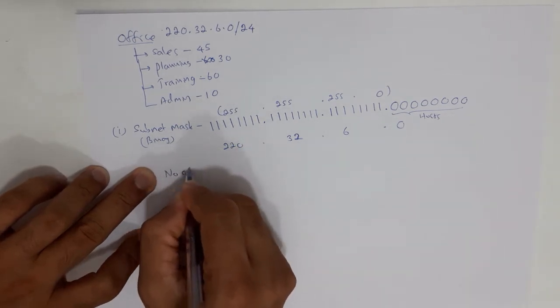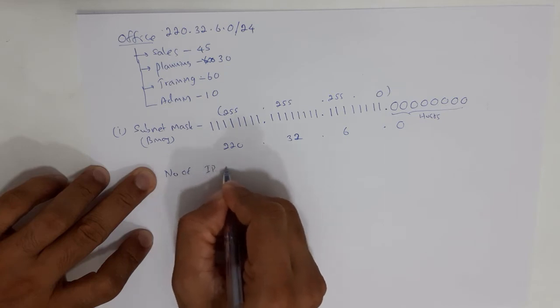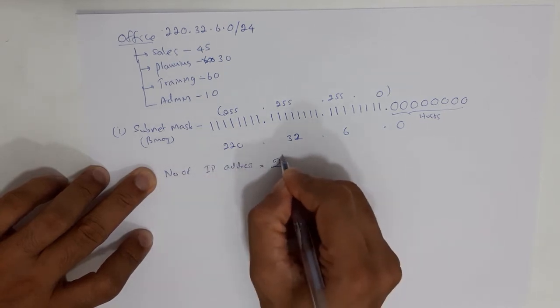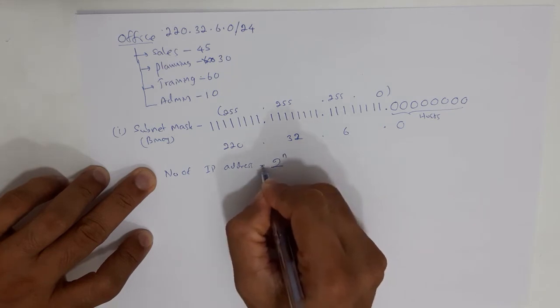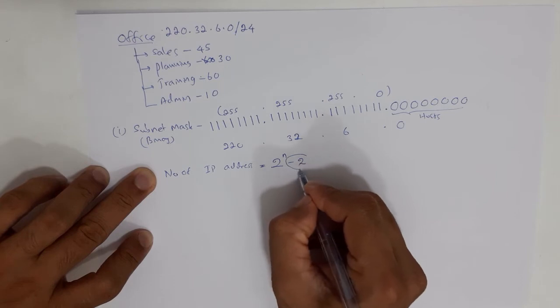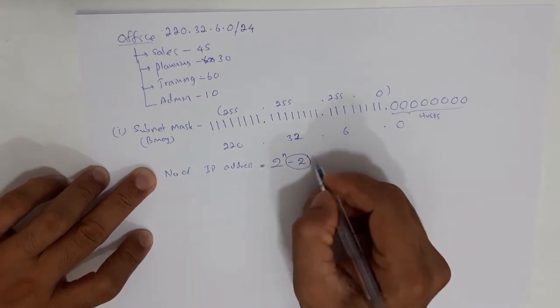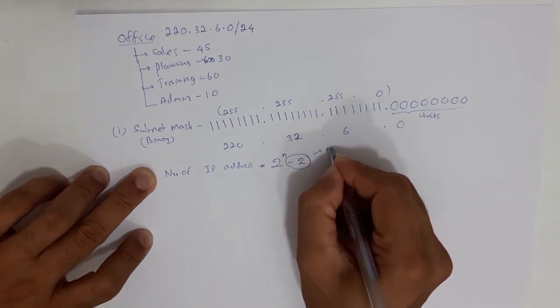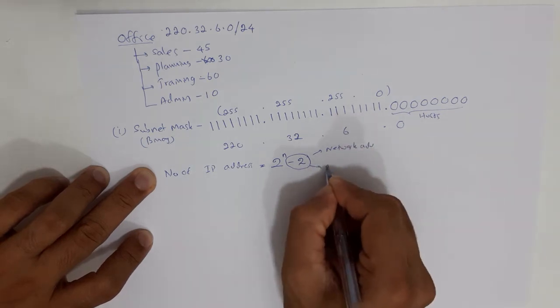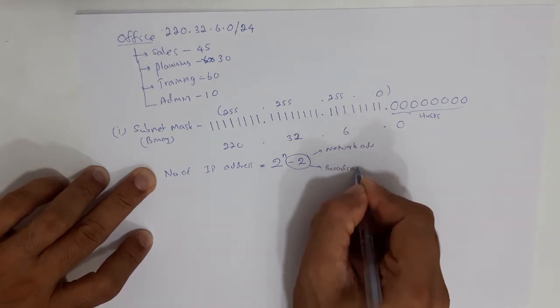Somehow the number of IP addresses is 2 to the power n. Here we don't need to worry about the minus 2. Why do we use minus 2? That is to eliminate the network address as well as the broadcast address.